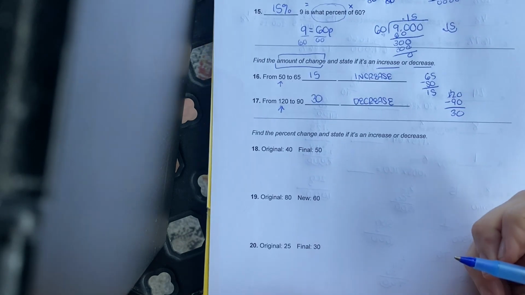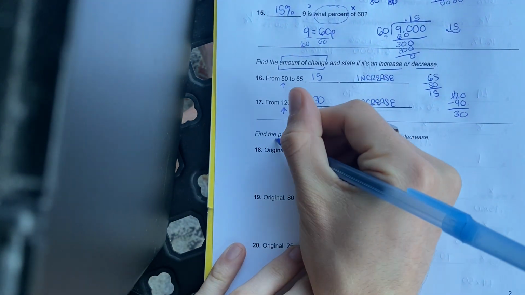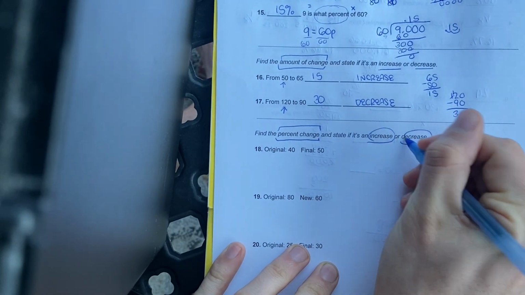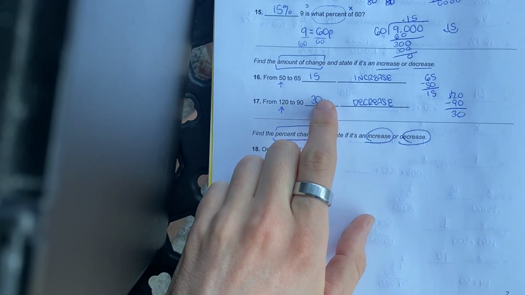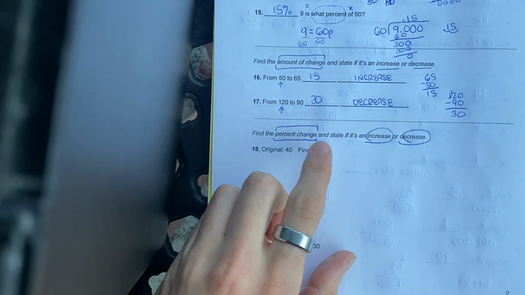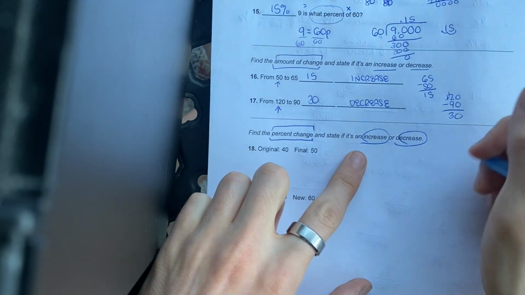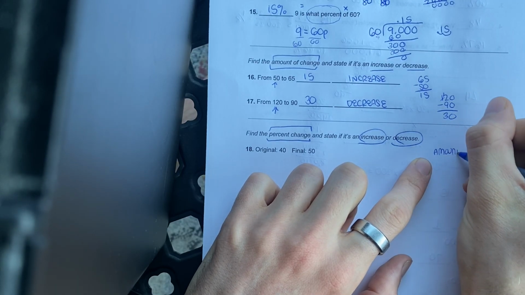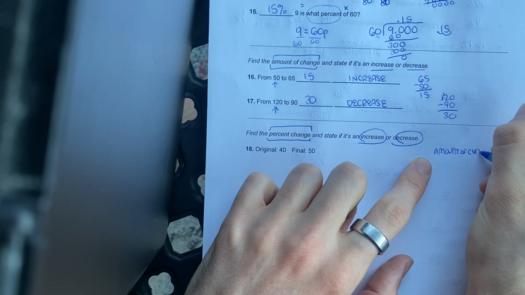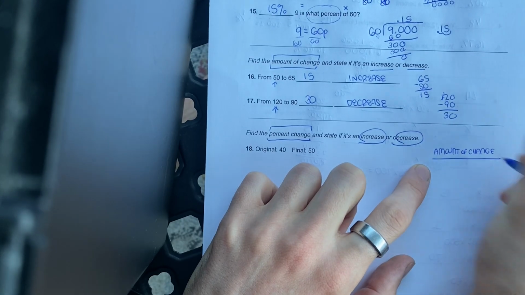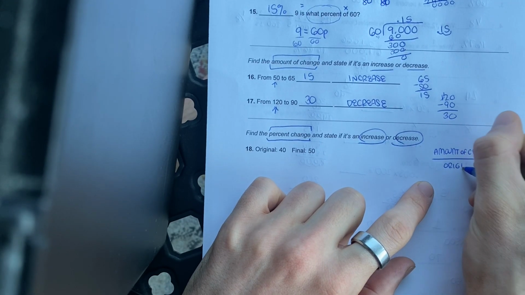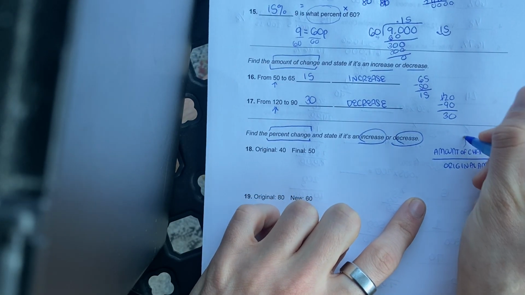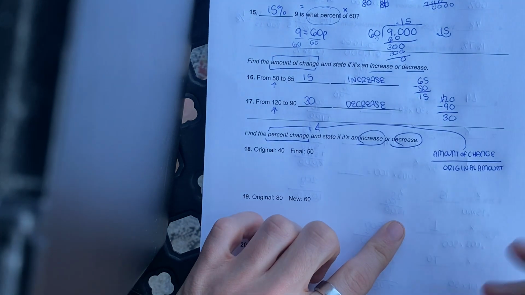Okay, now we're down to the bottom of the page. Percent change, that's what it's asking us to do. And also state if it's an increase or a decrease. So very similar to this. And we actually do need to find the amount of change to help us with this, because this is what you need to memorize: amount of change over the original amount. That is our formula for the percent change.